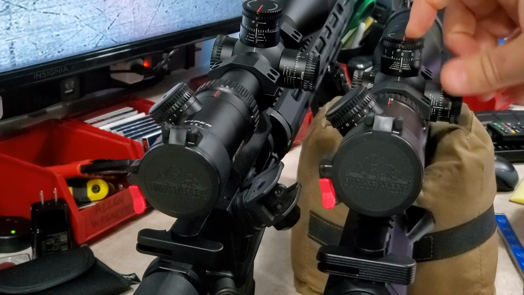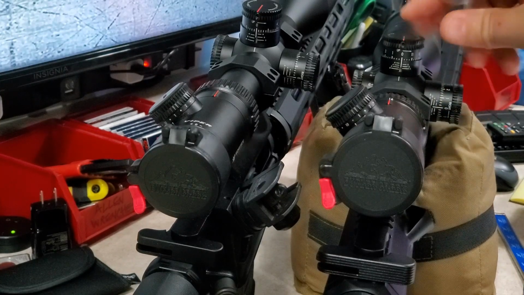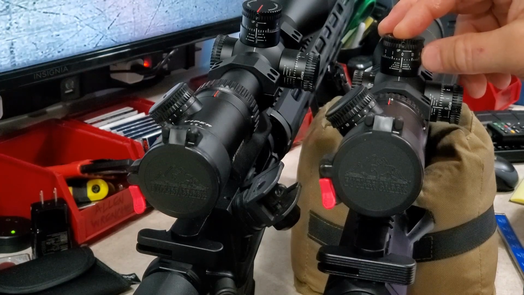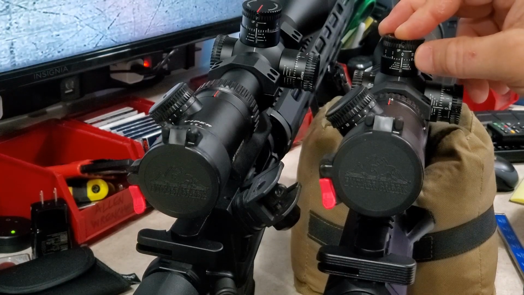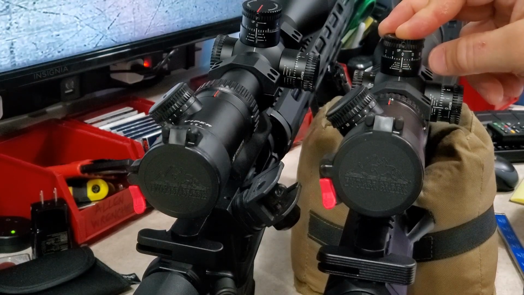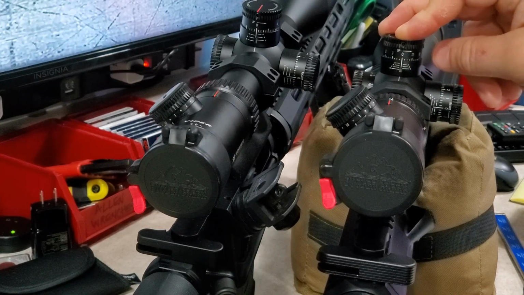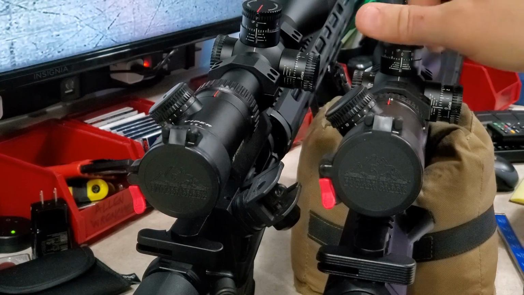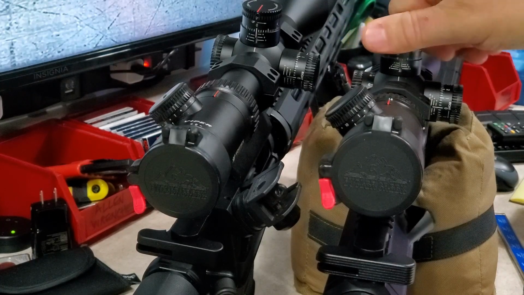On this particular scope, one full rotation on the elevation turret is 12 minutes. You can see as it comes back around, you got 10, 11, and then when it gets one full revolution, it's 12 full minutes. So I don't even need to count my minutes to get to that 15.75. I know that one full revolution is going to be 12. So we're going to go one full revolution.